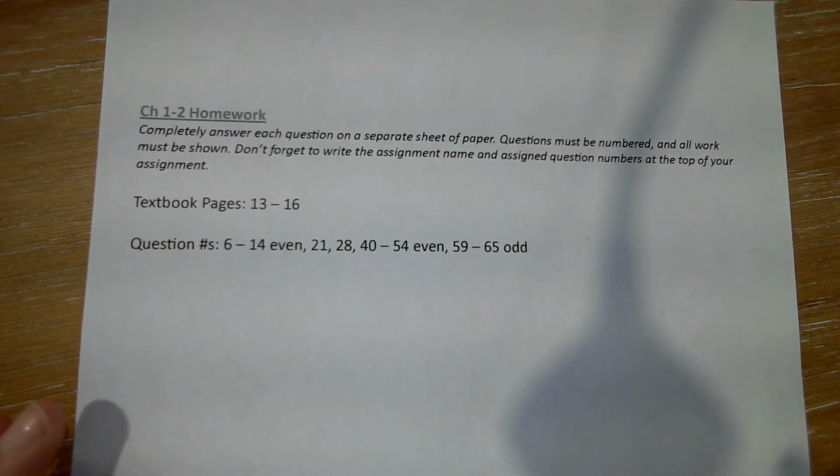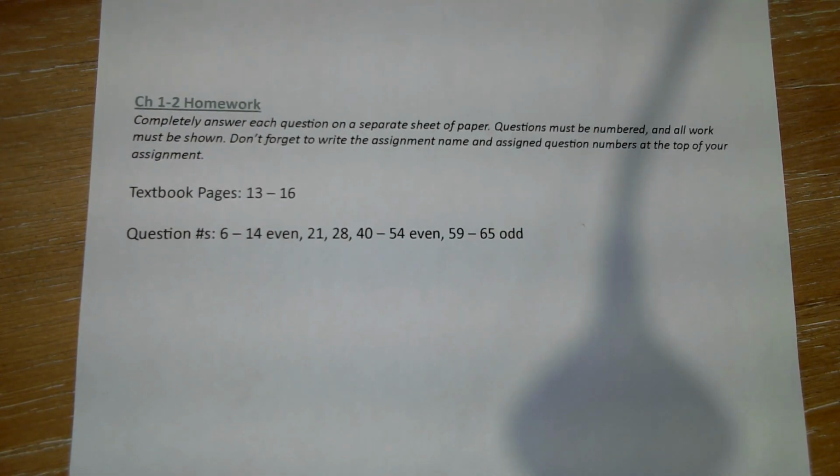All right, what are you going to do next? You are going to start your homework. I have posted pictures of the questions, so if you do not have a textbook at home, you can just look on Veracross and see the questions. You are going to answer each question completely and on a separate sheet of paper.